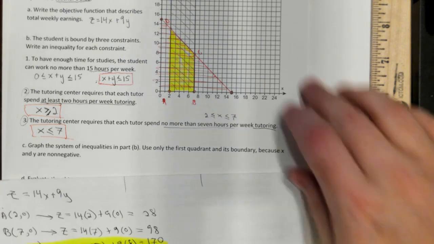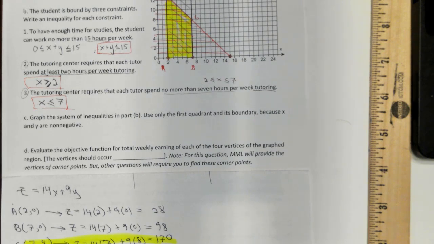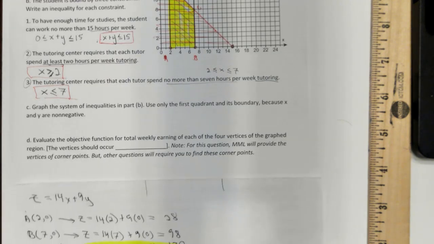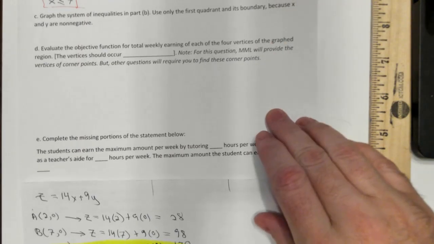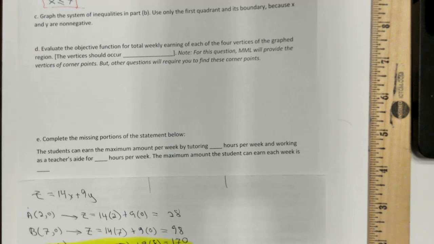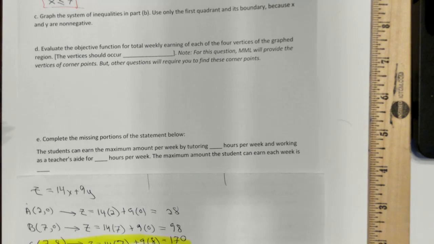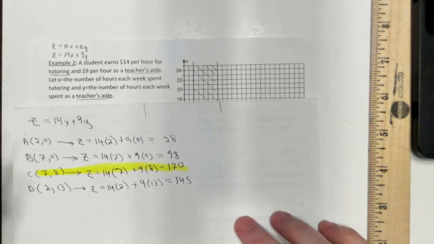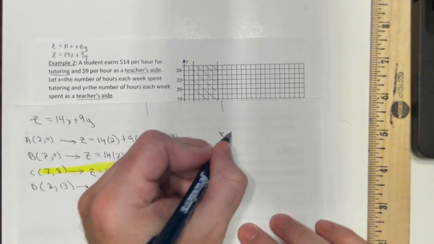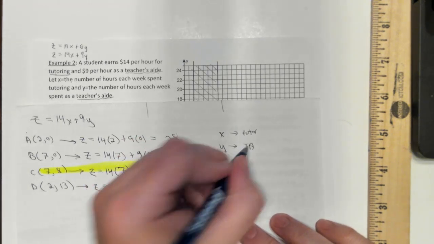All right, so graph the system, we did that. The vertices occur, well, I showed you where the vertices are. And then lastly, it says, complete the statement below. The student can earn a maximum amount of money per week by tutoring. Oh, well, what is tutoring? Tutoring is X, so I've got to remember X is tutoring, and Y is TA. Okay, so back to this. All right, now we can answer this question.